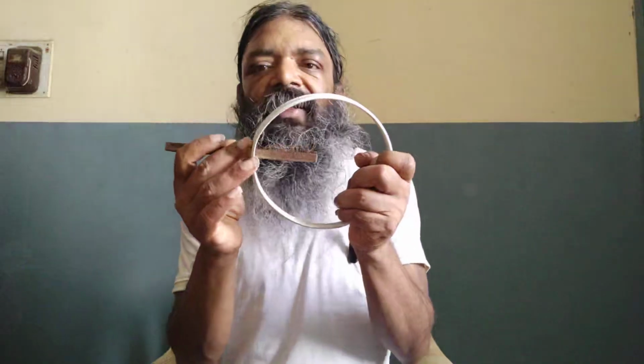Differentiation of this vector with d theta will give the tangent line vector: minus r sin theta i plus r cos theta j. When theta is 0, it will have the j term only. That is the line vector.